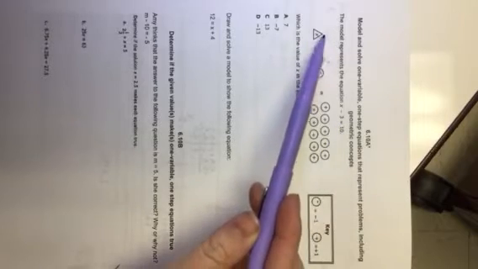So we're going to look at the last page of our CBA review. We're going to look at modeling and solving one variable equations. It says the model represents the equation x minus 3 equals 10. So we have x and 3 negatives, and we have 10 positives over here, and that's what our key tells us is happening.